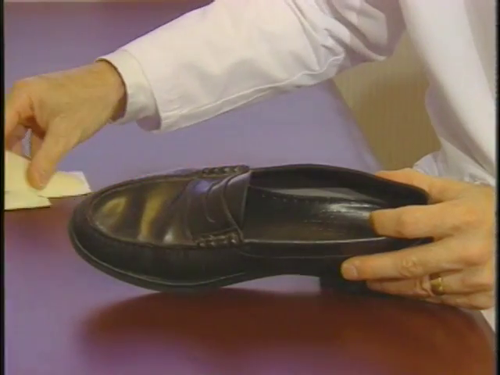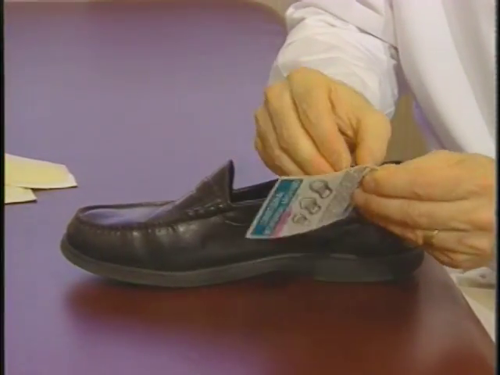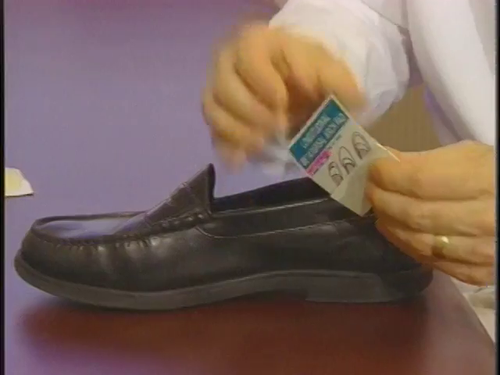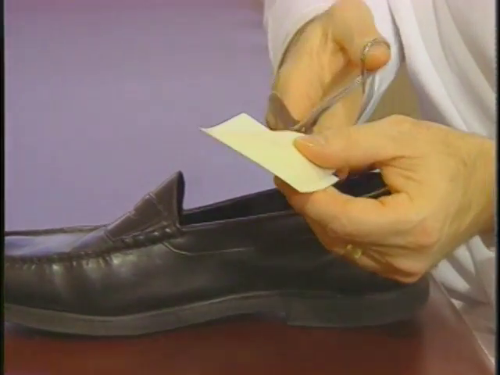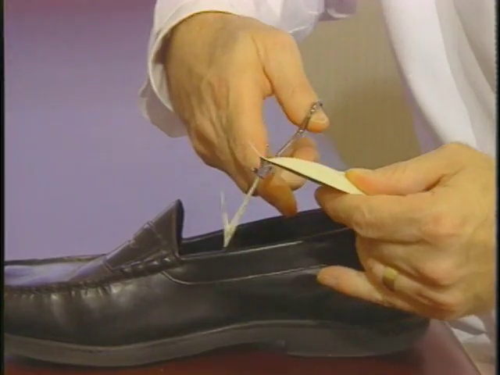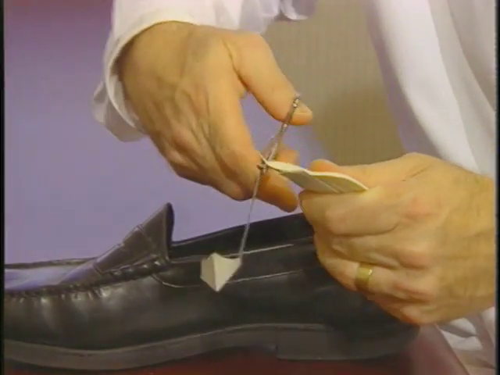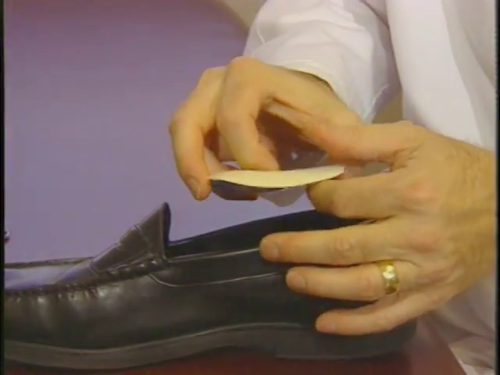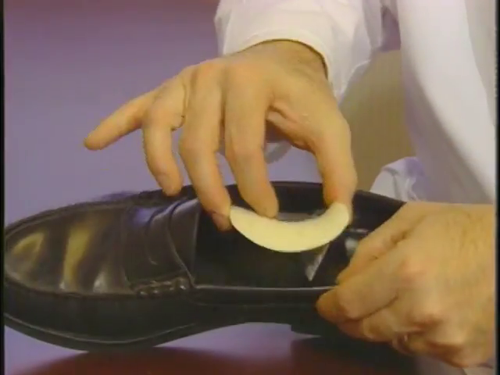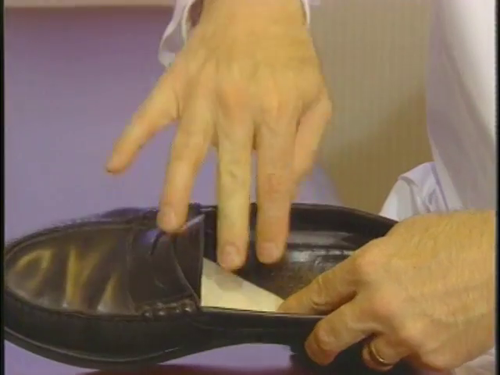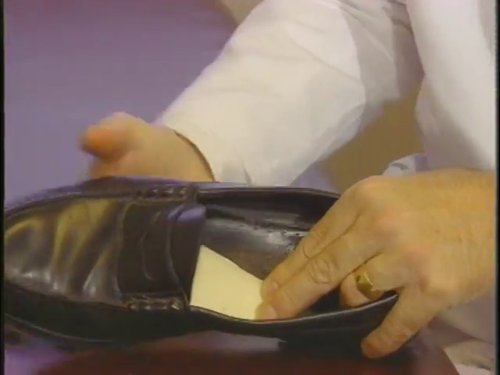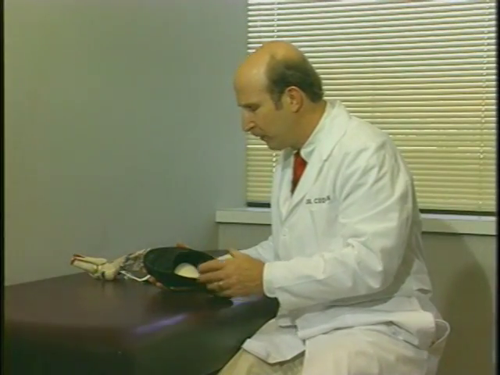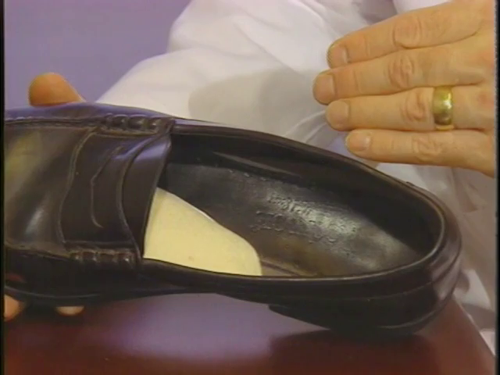A better technique that I've found is to peel back the adhesive paper just slightly, so that there's just a little bit of the pad showing. Another trick that I'll do is I'll trim around the arch pad so that there's not as much paper inside the shoe. It's more comfortable then to see if it's in the correct position. Then in the placement of the pad, we move it up on the inner aspect of the shoe, as we see here.